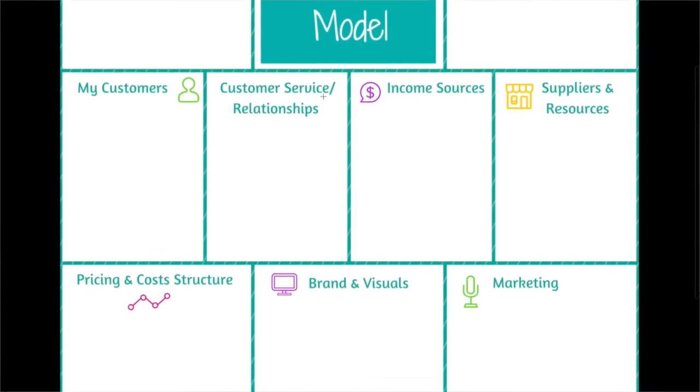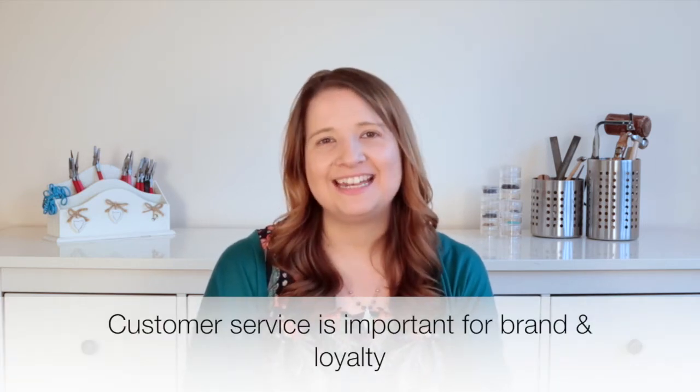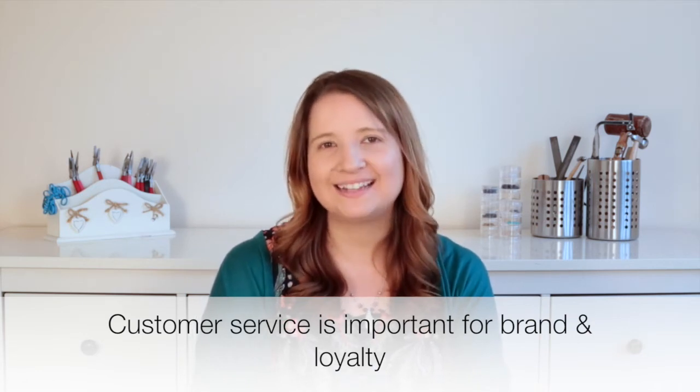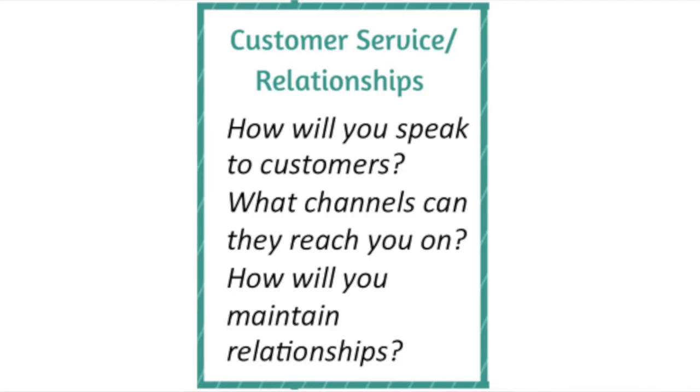This is a really important thing to think about before you even start your jewellery business. But if you're already running one, it's a good thing to think about how you manage these. So your customer service and relations are so important in developing a strong brand and customer loyalty in your business, which you want. You want people to come back, you want people to talk about your business in a positive light and say that they had a really good experience.